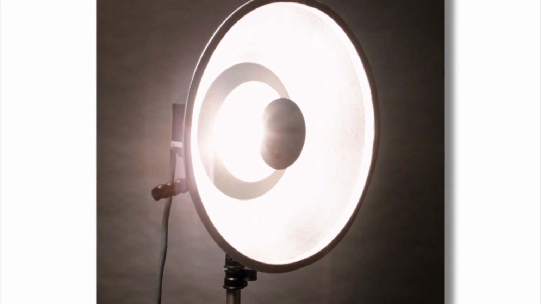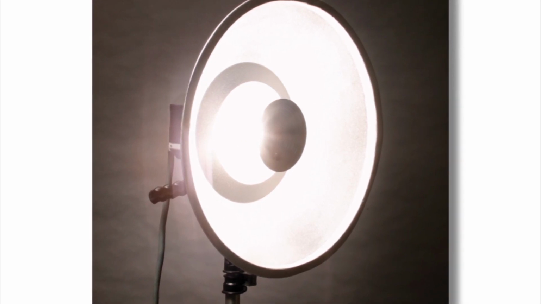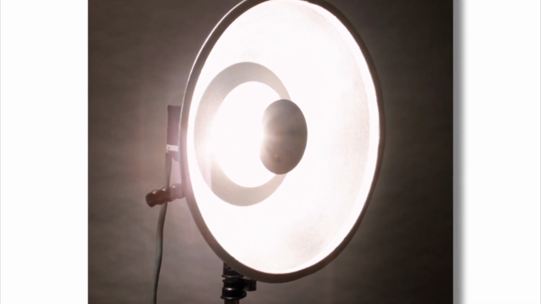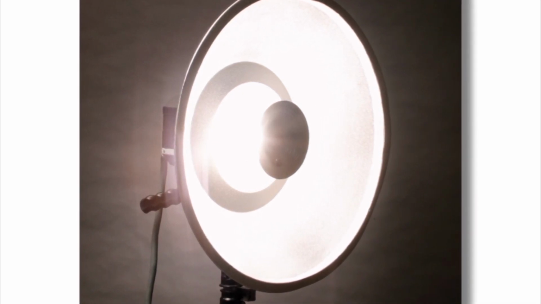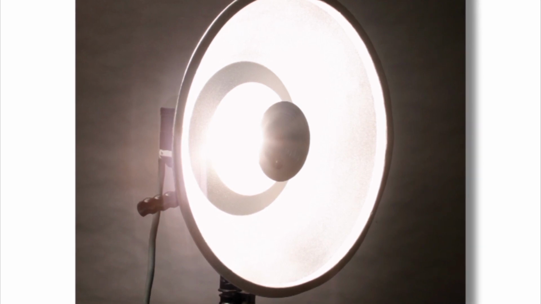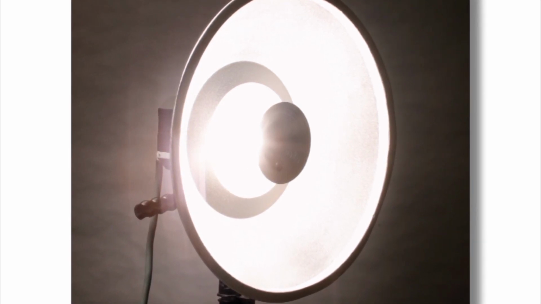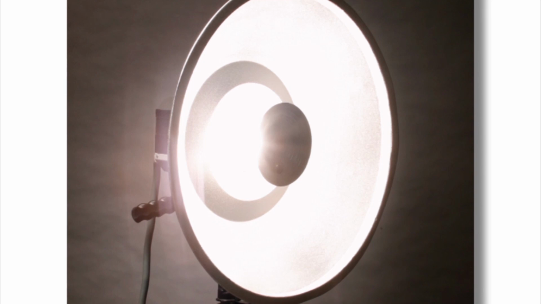The beauty dish, about 18 inches in diameter, has a central reflector that bounces light back into the white dish, then out toward the subject. This indirect light is broader than light from a basic reflector, but it still has a great deal of snap.